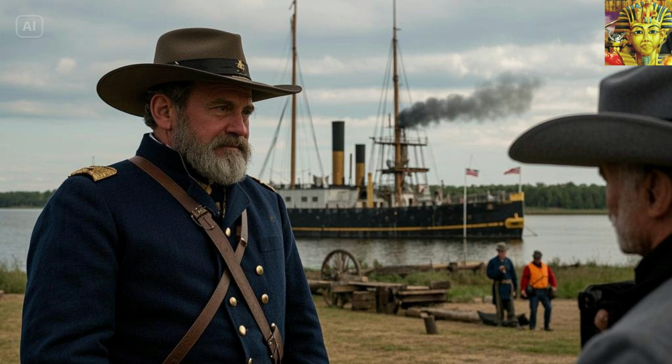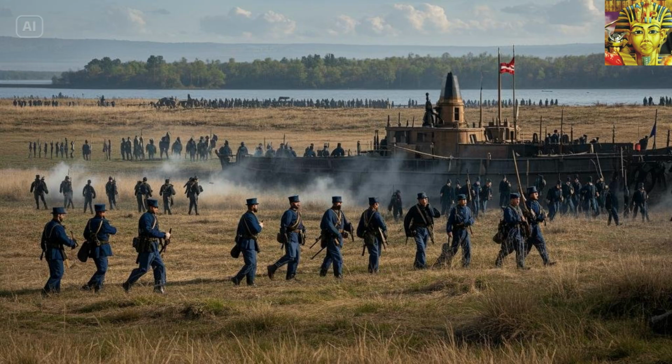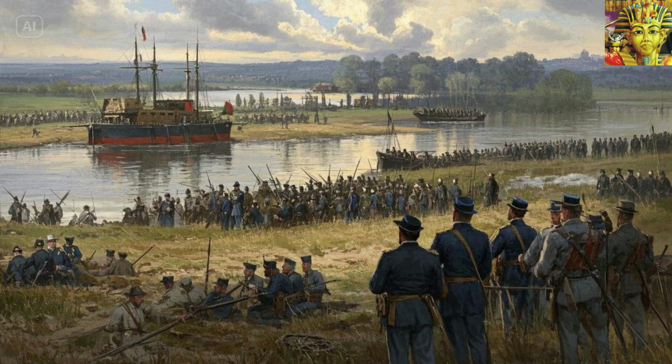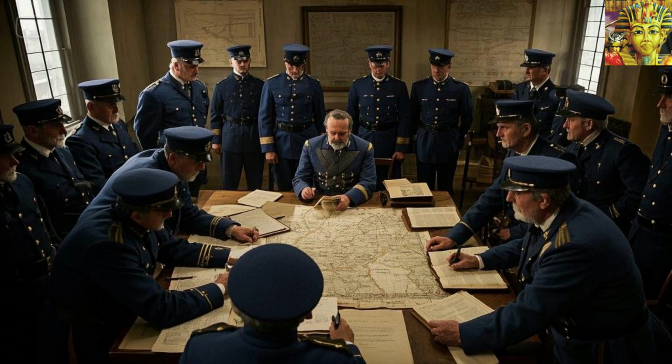The fall of Vicksburg. Despite the effectiveness of the Confederate fortifications, the prolonged siege eventually took its toll on the defending forces. The Union forces, under the command of Major General Ulysses S. Grant, were able to gradually tighten their grip on the city, cutting off supplies and reinforcements. The Confederate forces, under the command of Lieutenant General John C. Pemberton, were eventually forced to surrender on July 4, 1863.